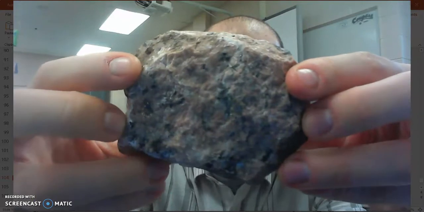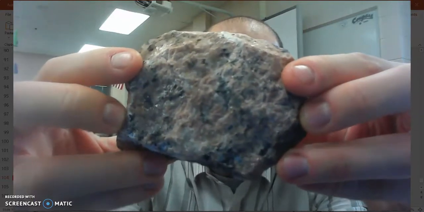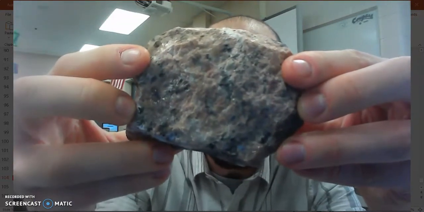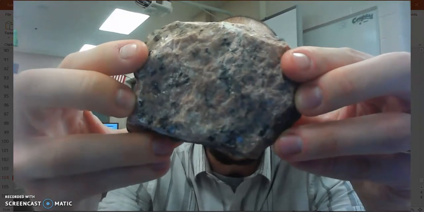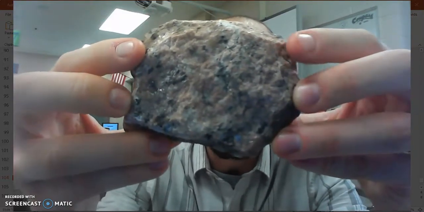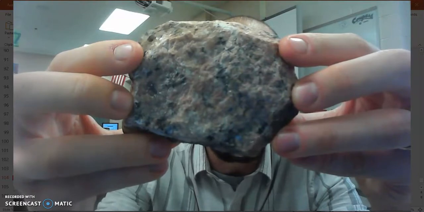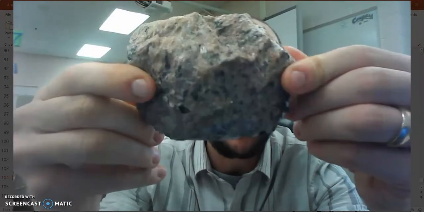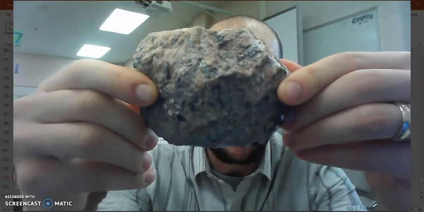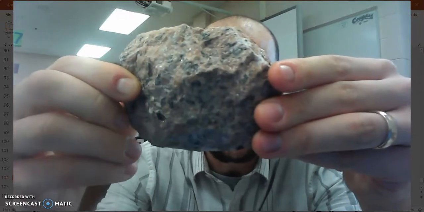There's these big chunky crystals in here. And so what that means is that this is probably an igneous rock. This is granite, right? This would be an example of granite. Granite usually has a pinkish color, and there's usually darkish blotches in there. Each different color is a different mineral.